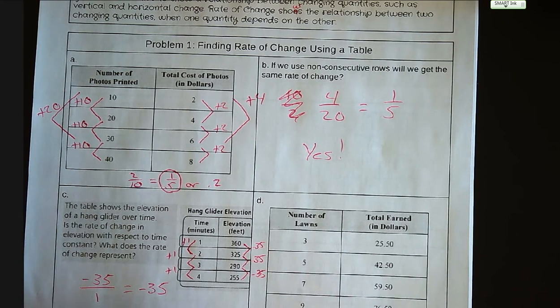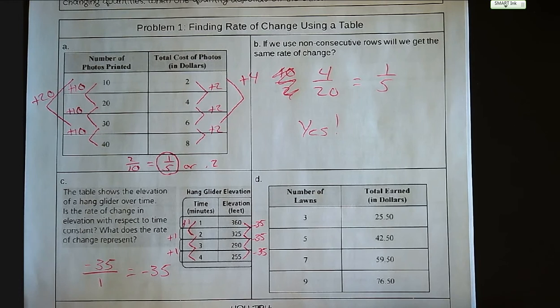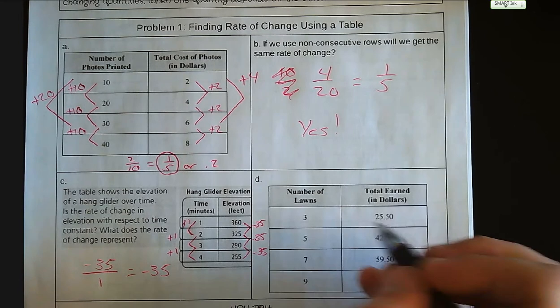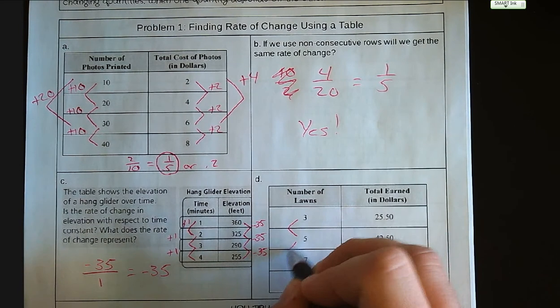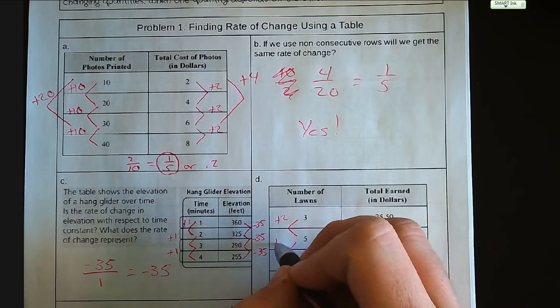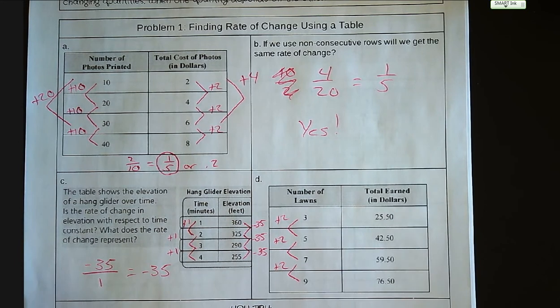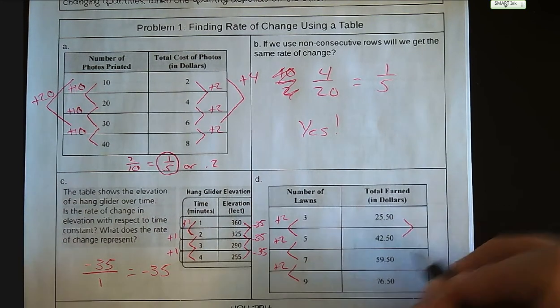All right. Letter D, let's take a look at what we're doing here. So for our number of lawns, we're increasing by 2 each time, it looks like. So we added 2, added 2, added 2. For the number of dollars earned, we are increasing by 17.